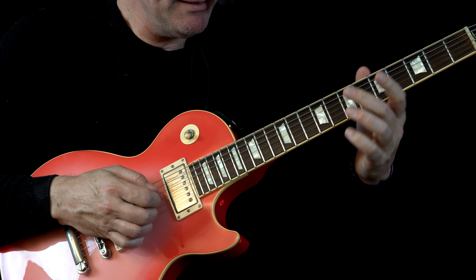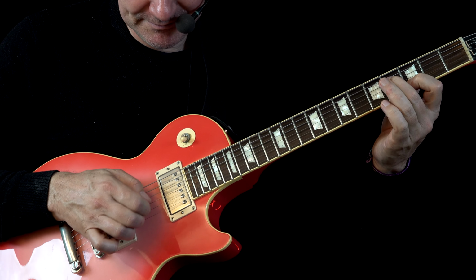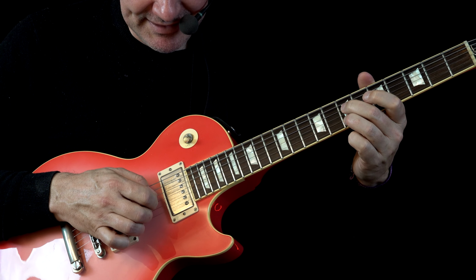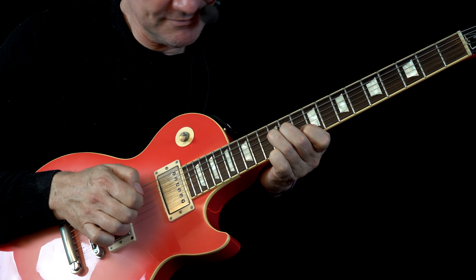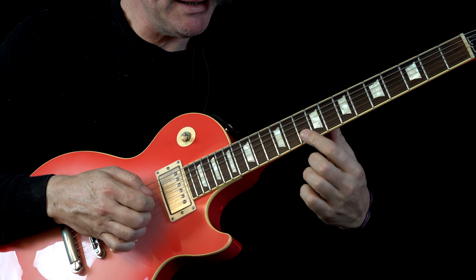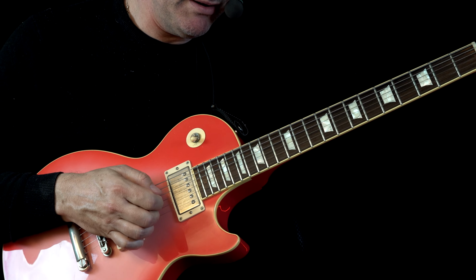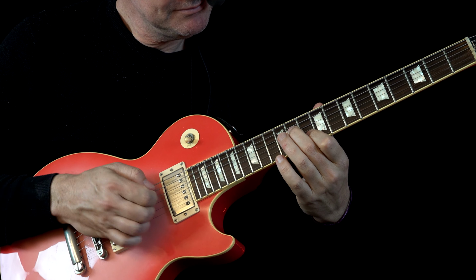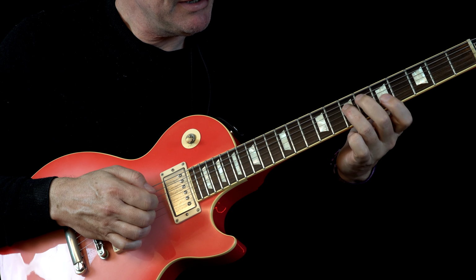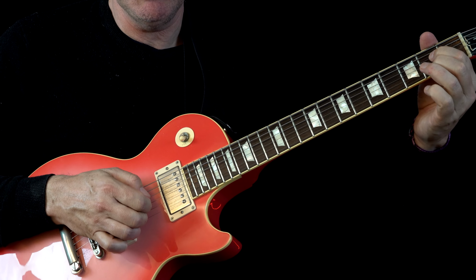The D would be like this, either here, 3-4, or here 7-7, or 10-12. And the A would be either here. These are all inversions, they are called inversions. 10-11, 2, here we have 5-7, and here we have 2-2.